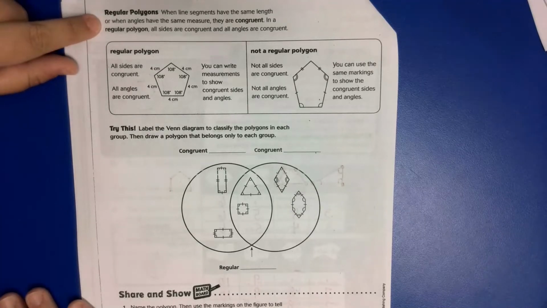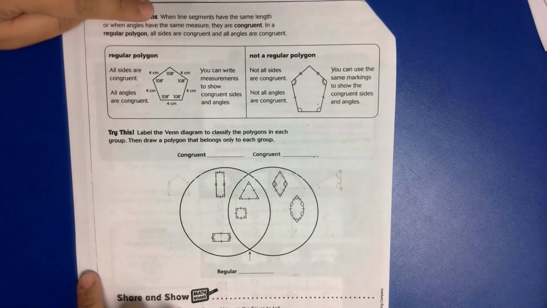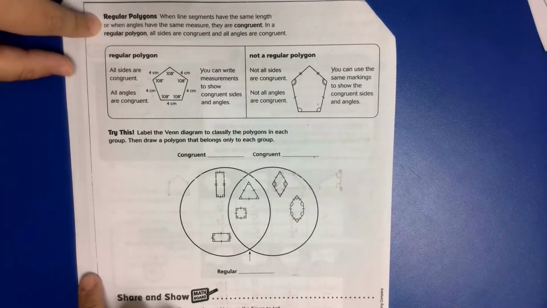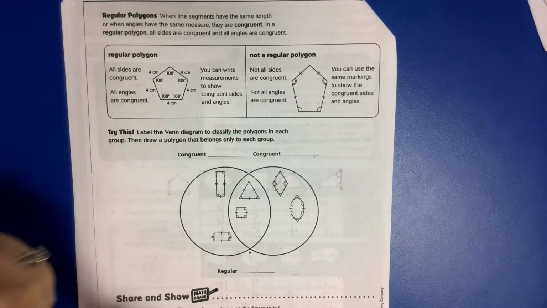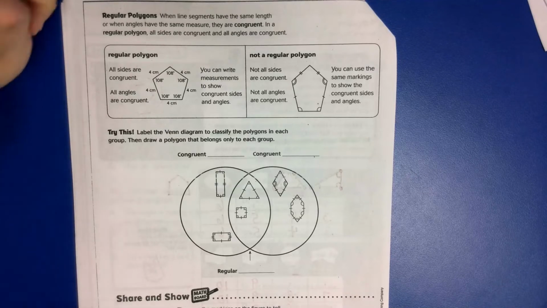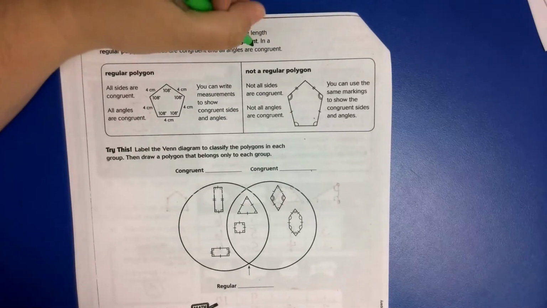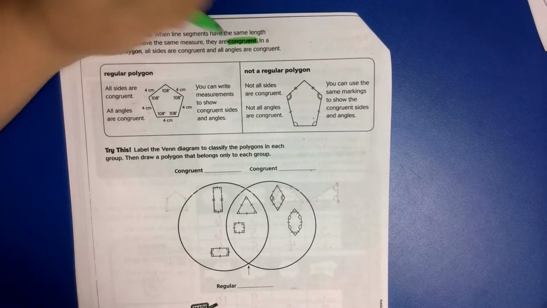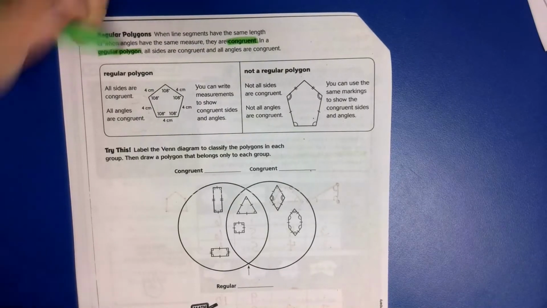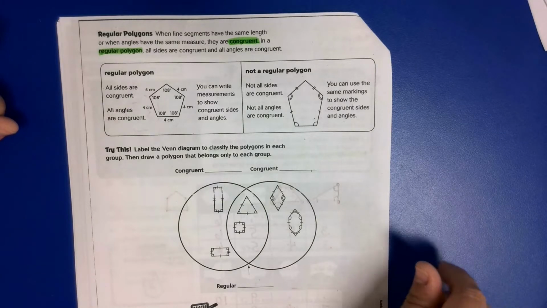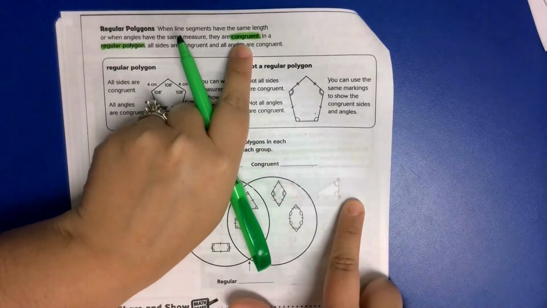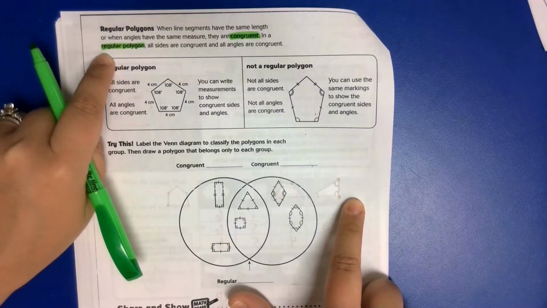Okay, so a regular polygon is when line segments have the same length or when angles have the same measure, and that means that they are congruent. And in a regular polygon, all sides are congruent and all angles are congruent. So I want you to mark that word congruent and regular polygon. Those are going to be important, and I bet that in our work ahead, we're going to have to know what congruent means and what regular polygons are.